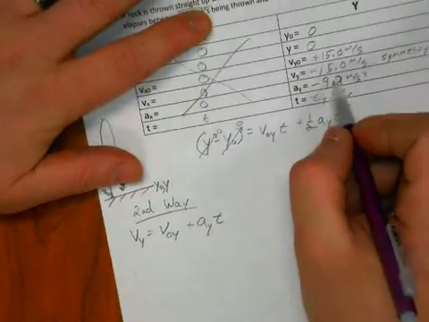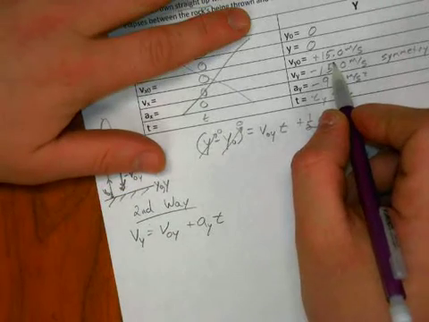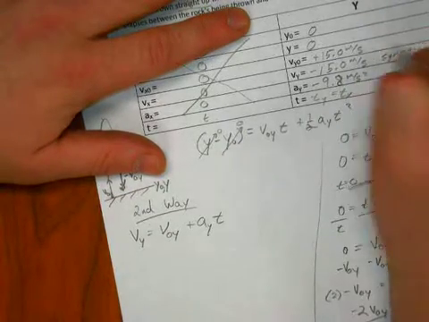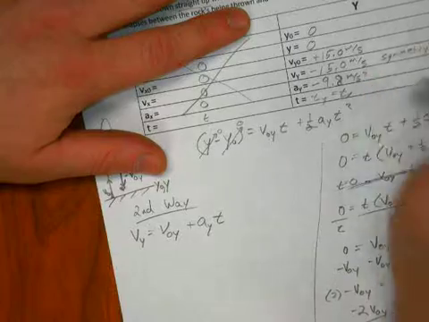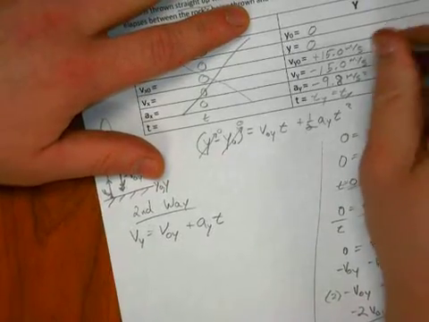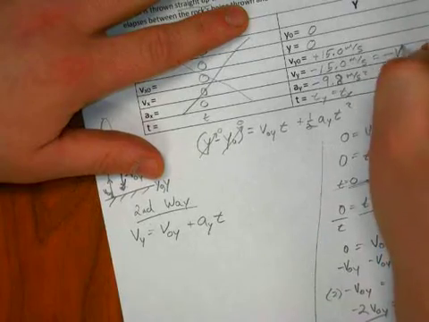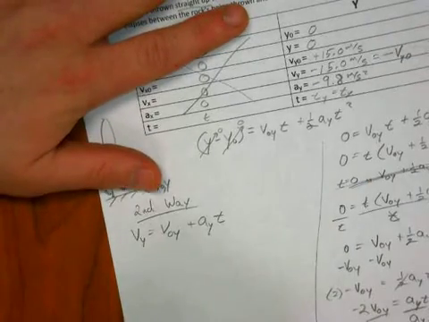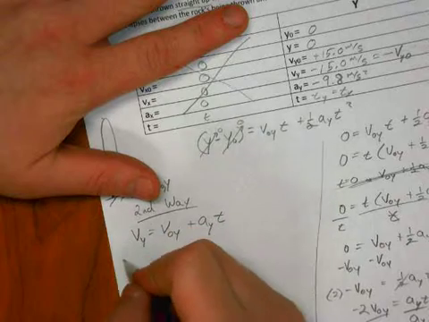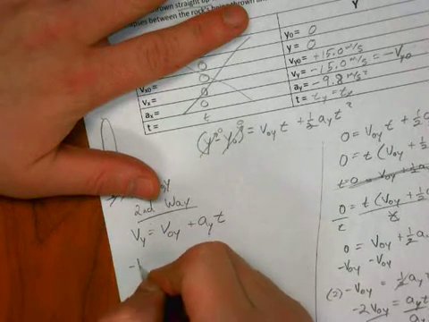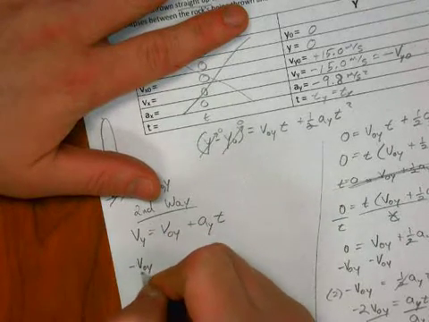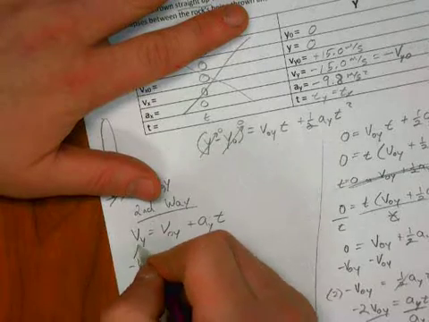Because we did this thing up here, we know what the final velocity is. I wrote this symmetry here. This is just negative v0y, however you want to write that.